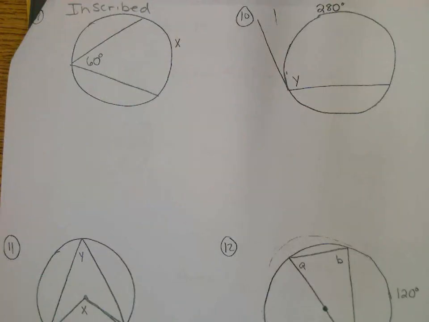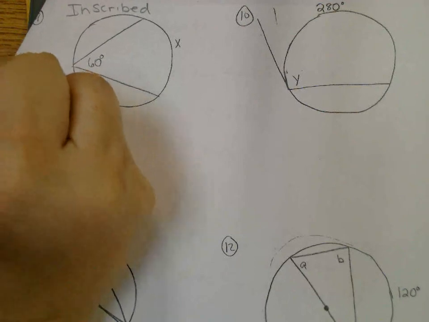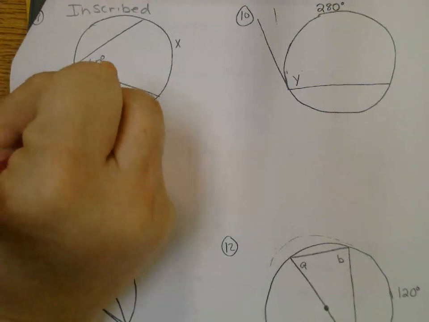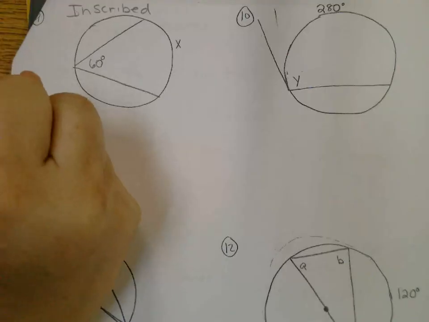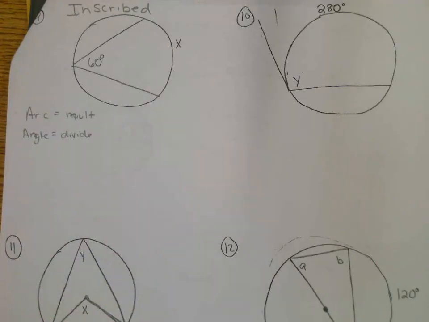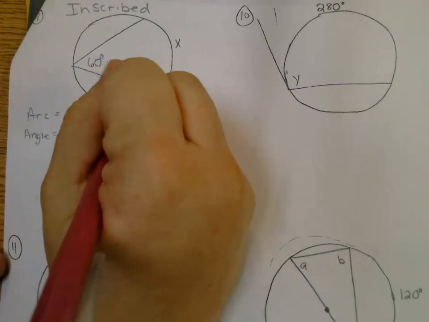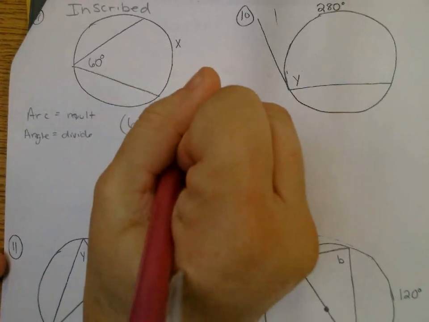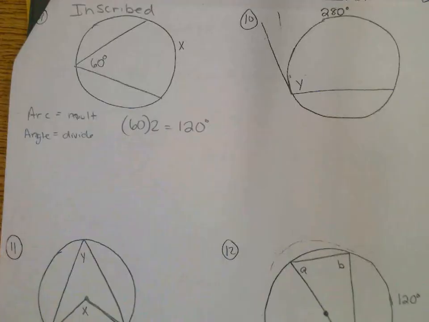And we finally came up to the point that if you're looking for your arc, you're going to multiply. If you're looking for your angle, you're going to divide. Some of us were getting really confused with it, but if I'm looking for my arc, that's when I multiply by 2. If I'm looking for my angle, then I divide. So what am I looking for this time? I'm looking for my arc, so I'm going to multiply. So I'm going to do 60 times 2, which is going to give me my arc measure is 120.